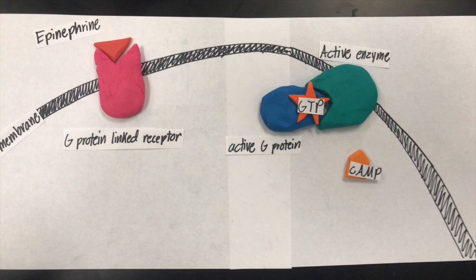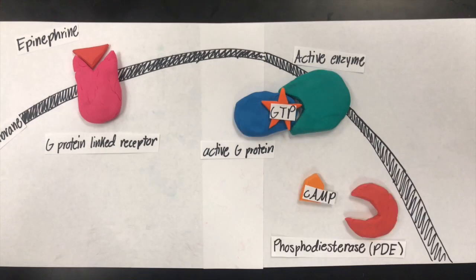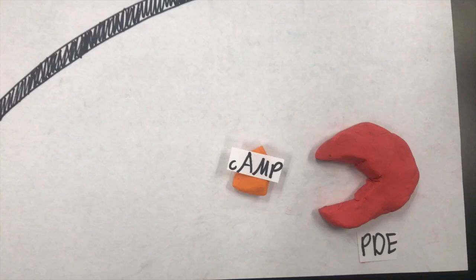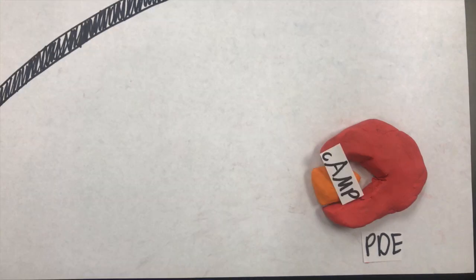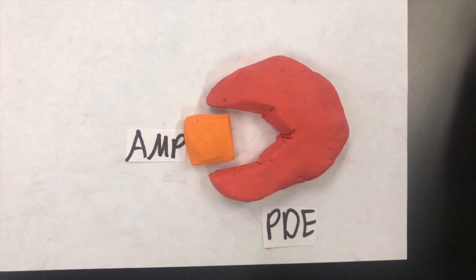When cAMP molecules build up in the cell, cyclic nucleotide phosphodiesterase, also called cAMP-PDE, converts cAMP into a non-cyclic adenosine monophosphate, also known as AMP.